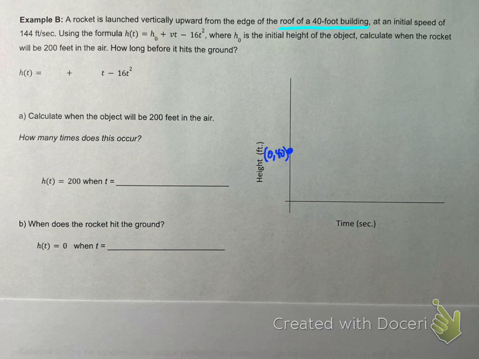At an initial speed of 144 feet per second, so that is our b value of the function, goes in front of the x, or in this case t term. And then it says using the formula h of t, where h sub 0 plus v of t minus 16t squared, where h of 0 is the initial height of the object, calculate when the rocket will be at 200 feet in the air and how long before it hits the ground.